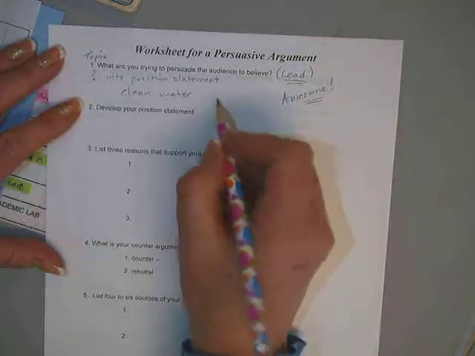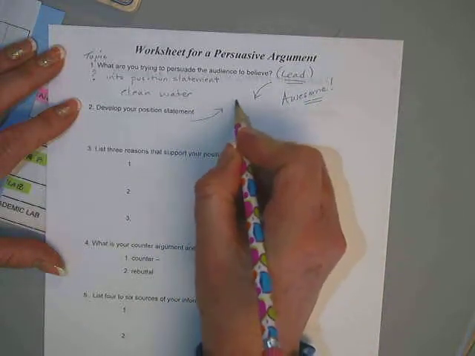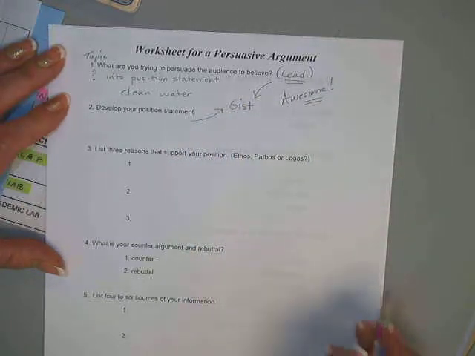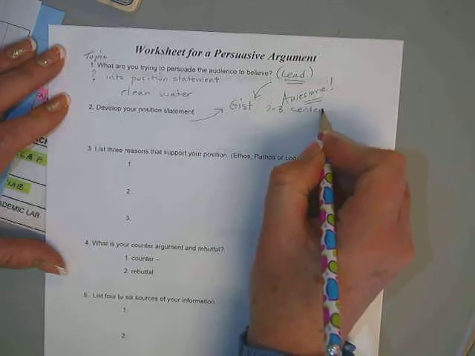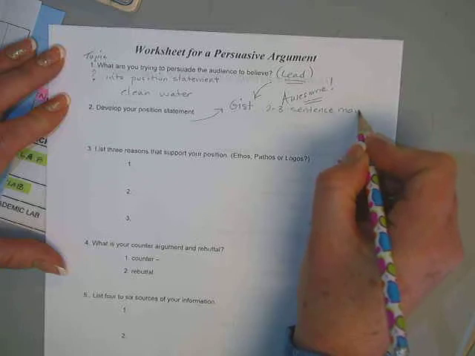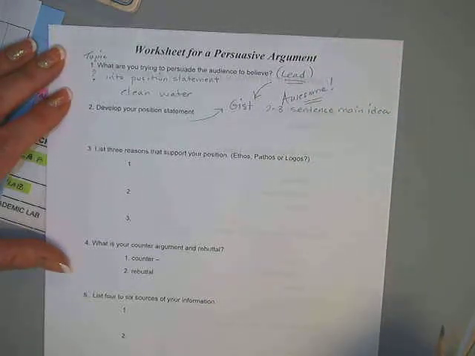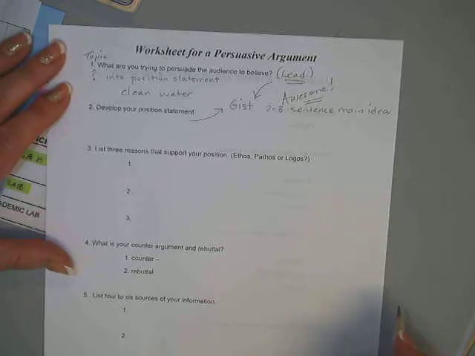In between your lead and your position statement needs to come your gist. The gist is 2 to 3 sentences, you guys all know this, that give us the main idea of your paper or your essay. Clean water is important for all human beings on the planet. Without clean water, we cannot survive. You need to give a couple sentences that tell the reader what you're going to argue.